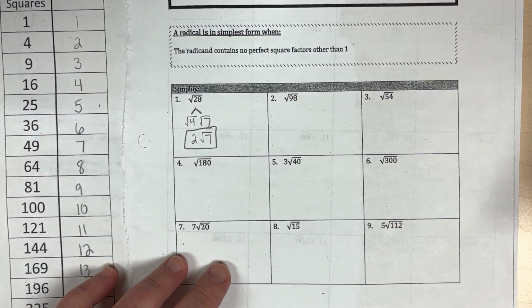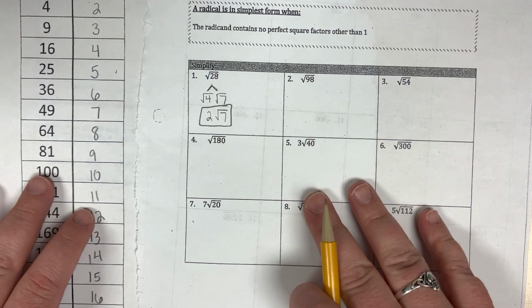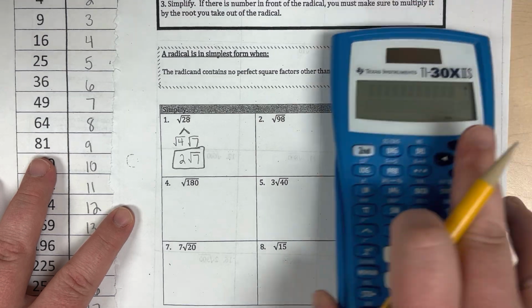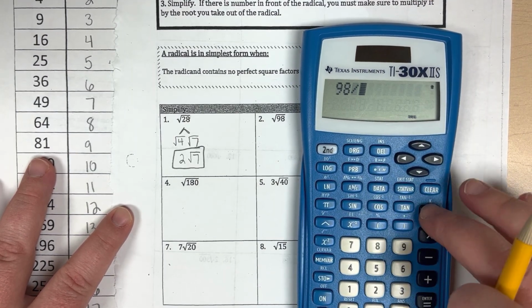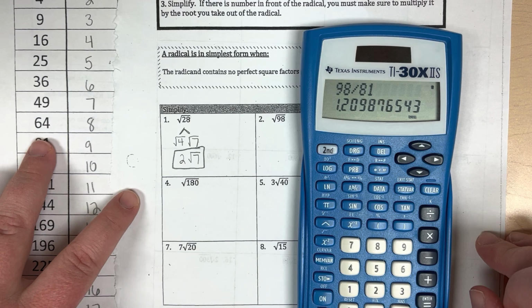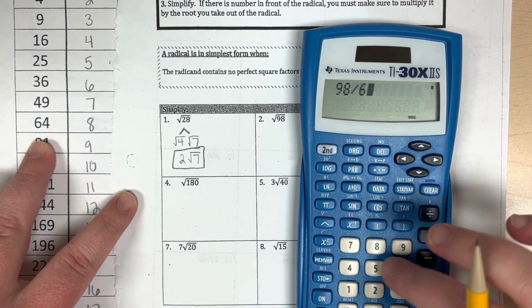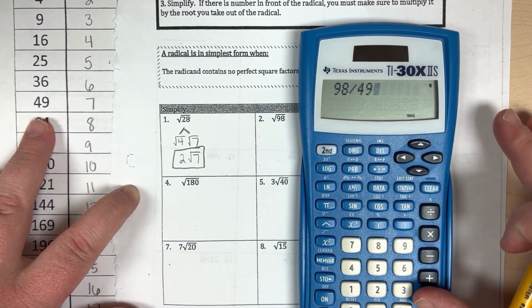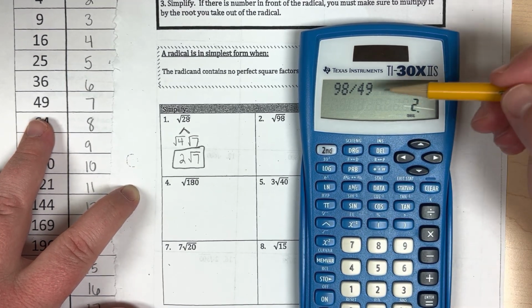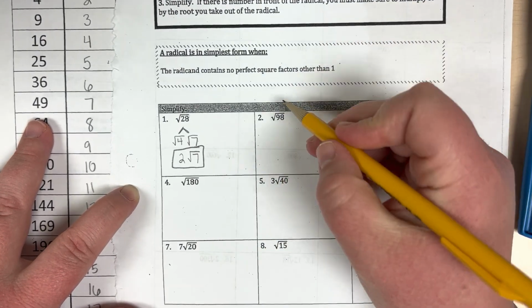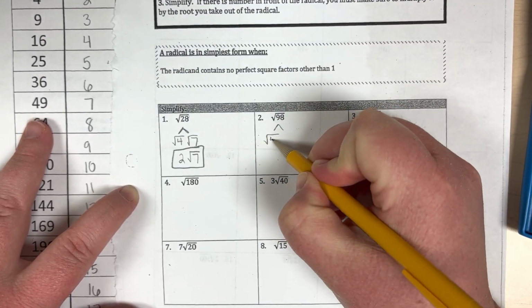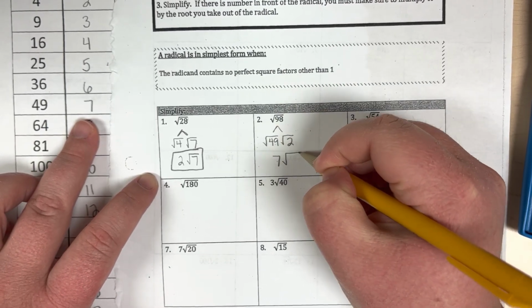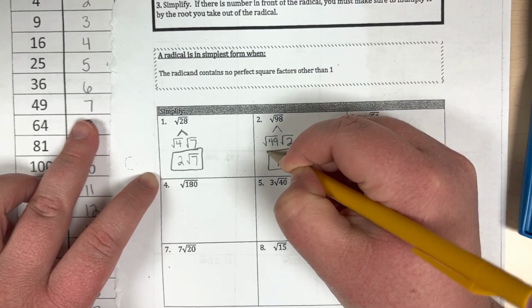All right, let's try 98. The biggest perfect square that is less than 98 is 81, so that's where we're going to start on our perfect squares chart. So 98 divided by 81, not a whole number. 64 doesn't work, but 49 does. So 49 times 2 gives me 98. So those are the 2 numbers I'm going to split this up with. So radical 49, radical 2, and then the square root of 49 is 7. So 7 radical 2 is my answer.